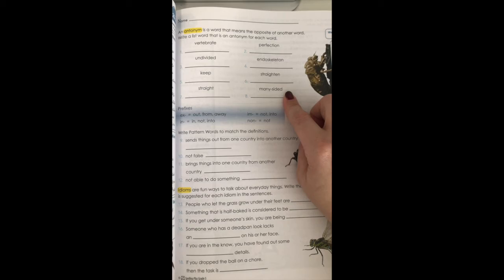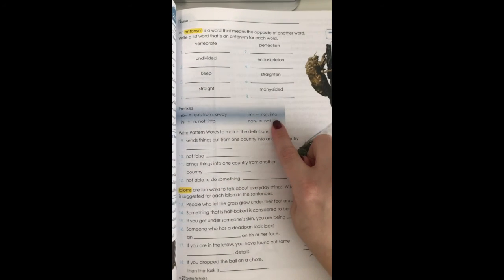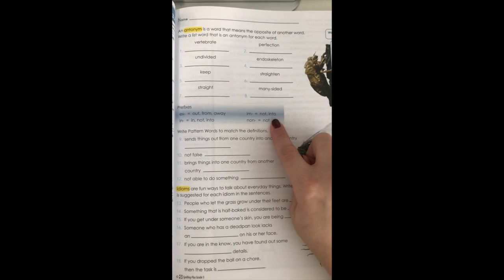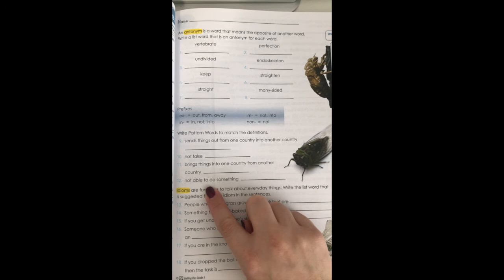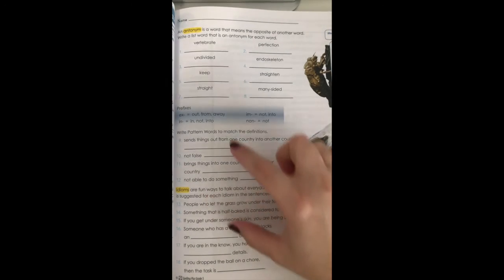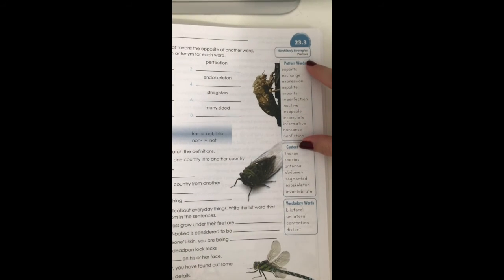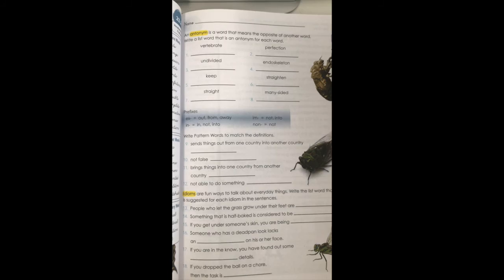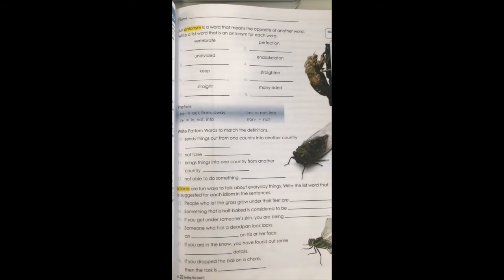And here it goes over our prefixes again and what those prefixes usually mean. And then writing pattern words to match definitions. So again, using that spelling dictionary in the back of the book. So for this section here, you're going to be using the 12 words up here, and you're going to be matching the meaning. And then here we have a concept called idioms.